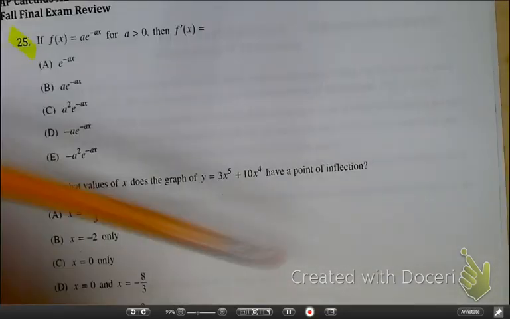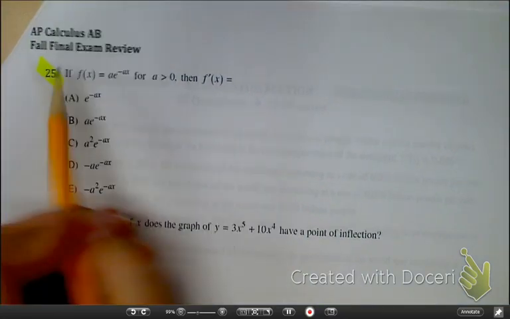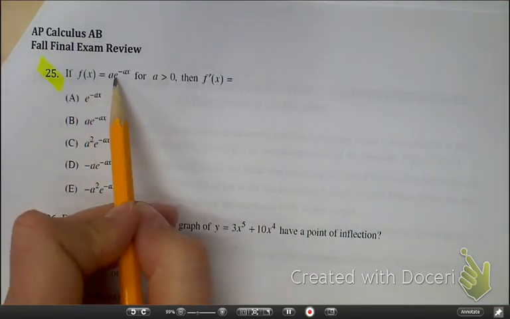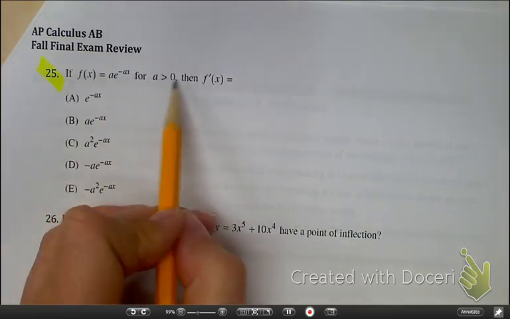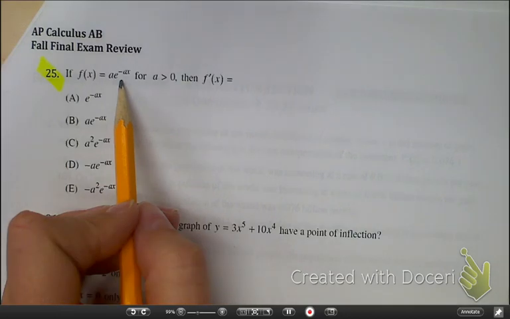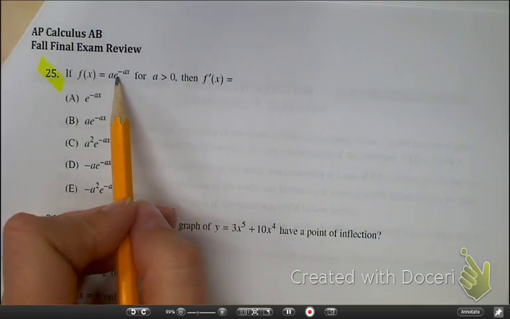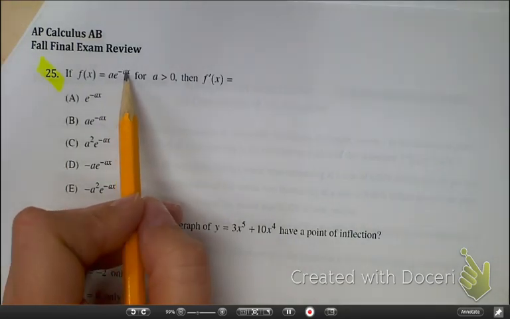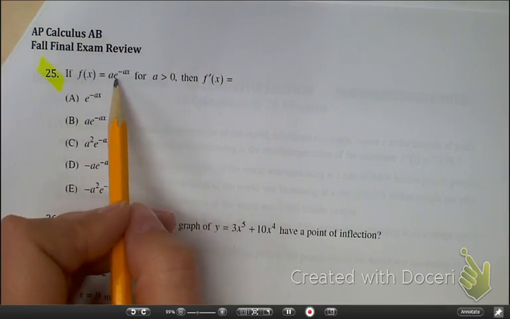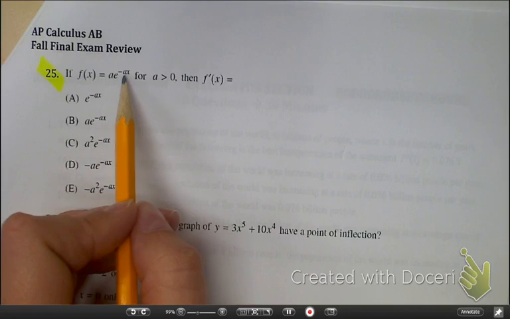All right, the next one I want to look at is number 25. They're giving us this function f, and they're saying find the derivative. So if we look at this, a is just a constant value, but it's a constant that's greater than 0, so keep that in mind as we go forward. And then the only other thing you need to know is that this is a chain rule. We have x's up here in the exponent of this exponential function, but the x's are not alone. So it's not just e to the x, it's e to the power of negative ax.